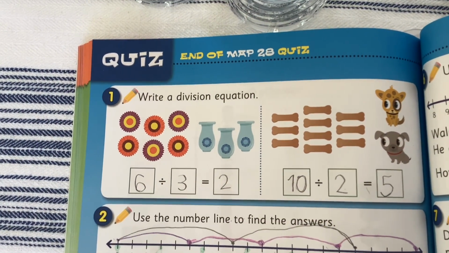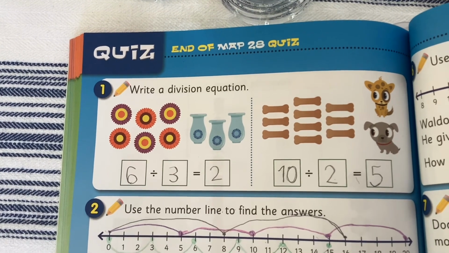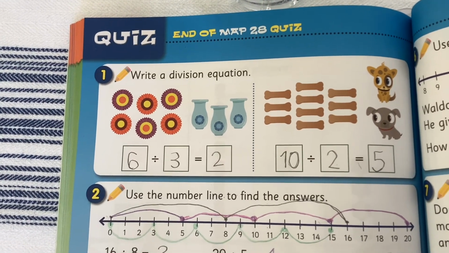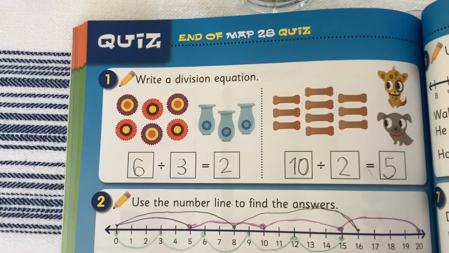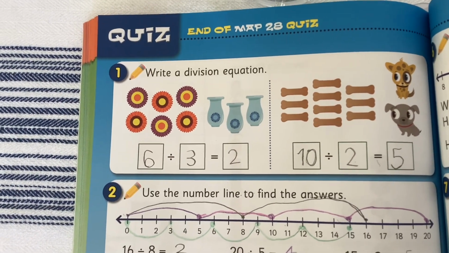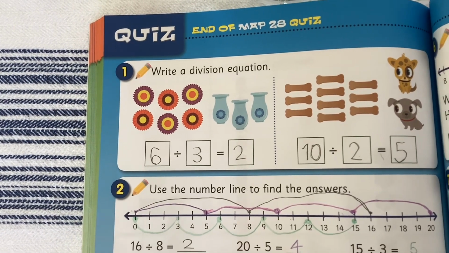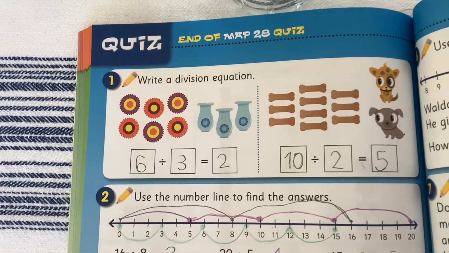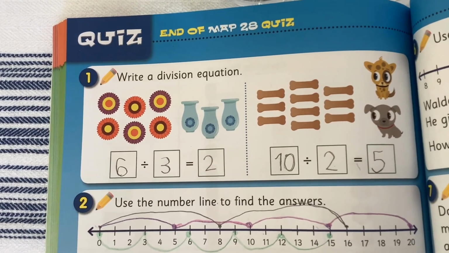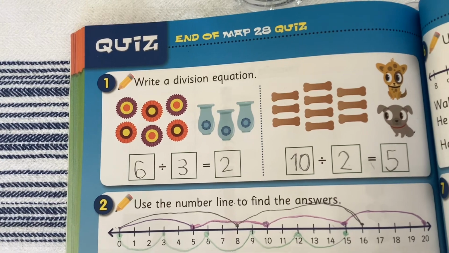Today I am doing maths. In maths, I did a quiz. In question 1, 6 is the number of things there are. 3 is the number of groups there are.